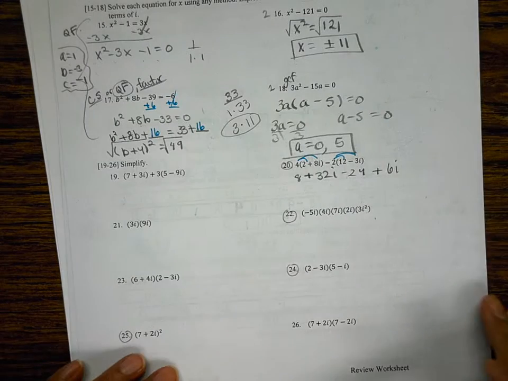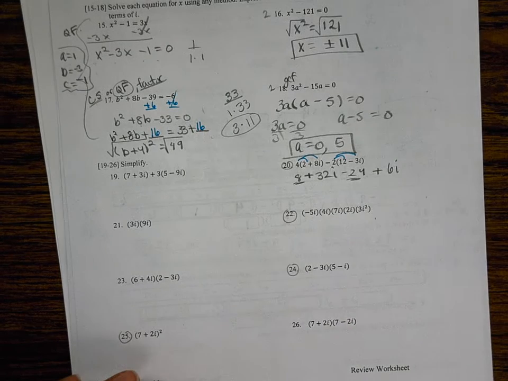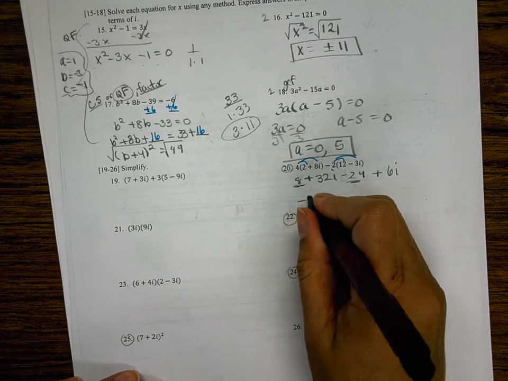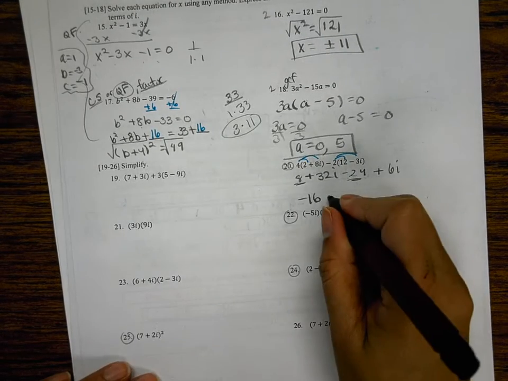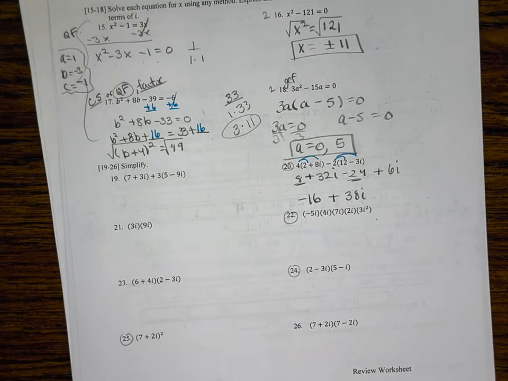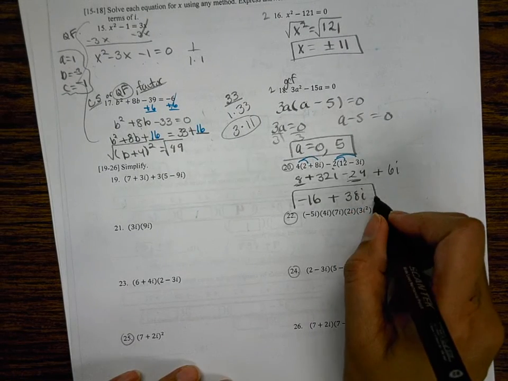All right, and then you combine like terms. 8 and -24 is -16, and 32 and 6 is 38. So -16 plus 38i. And that there is your final answer.